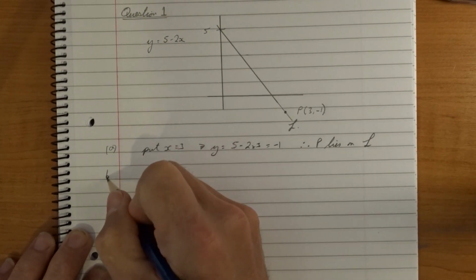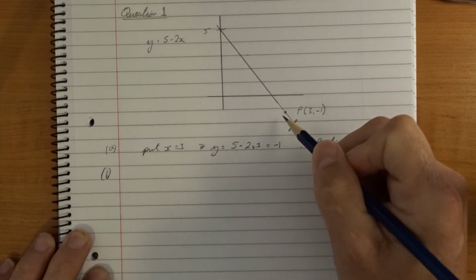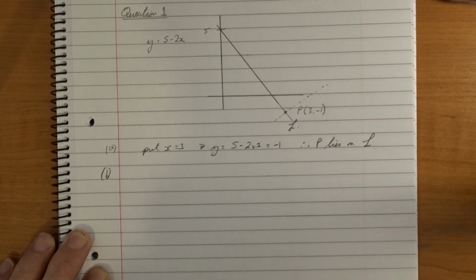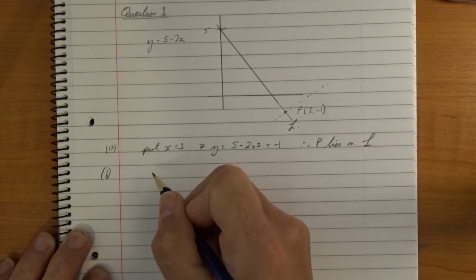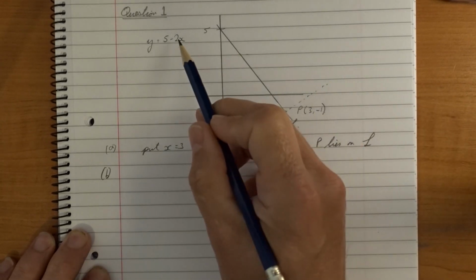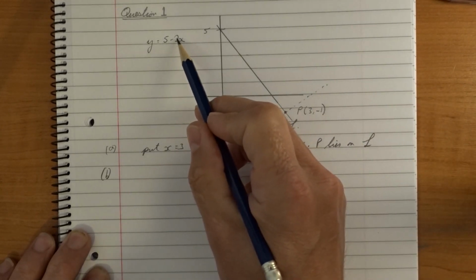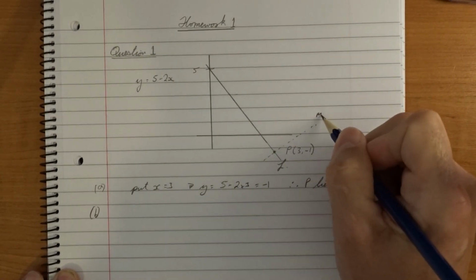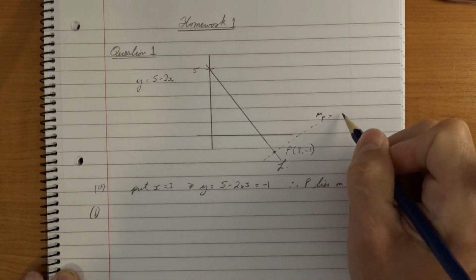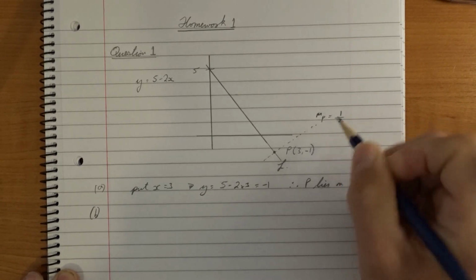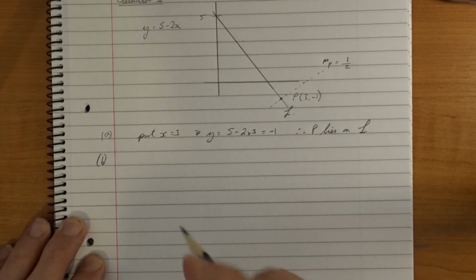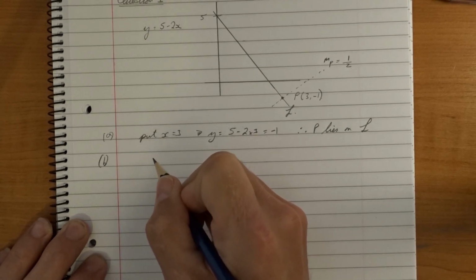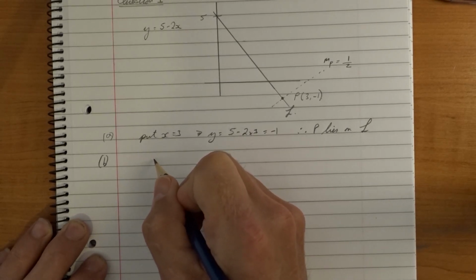Okay, for part B, we've got to find the perpendicular going through P, and the perpendicular is going to be looking something like this. And the gradient of the perpendicular is the negative reciprocal of the gradient of the line. So the gradient of the perpendicular, say m_p, is equal to 1 over 2. So we just use the usual methods now for finding the equation of the straight line.